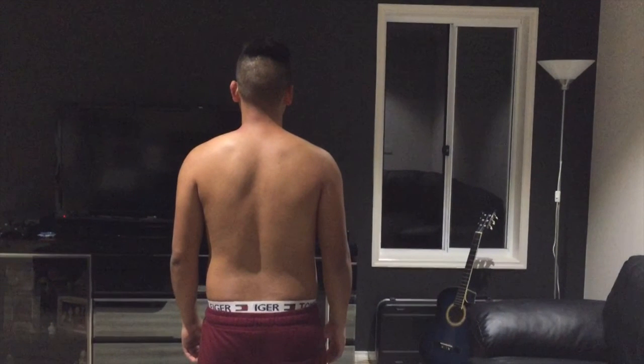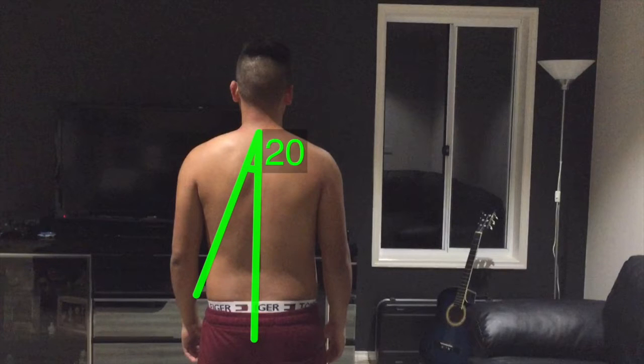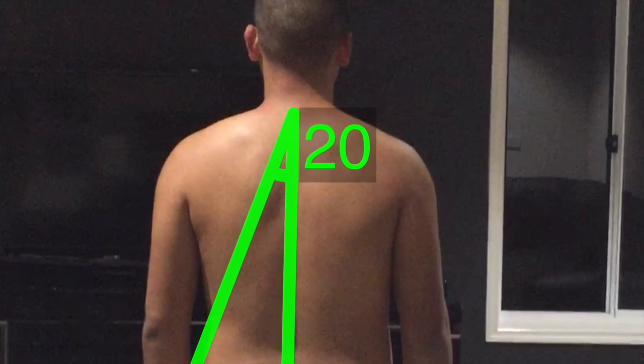The rest position of the scapula, according to Neumann, is when the medial border is placed 6 centimeters from the spine of each scapula towards the midline. 10 degrees of anterior tilt rotation is normal.